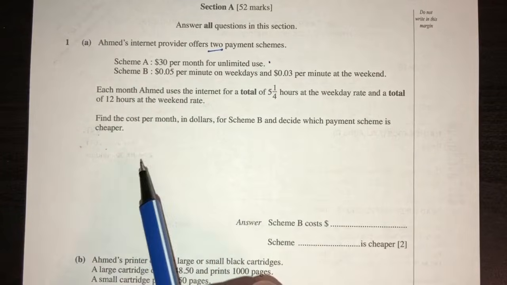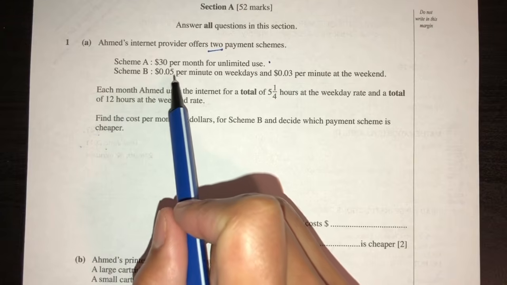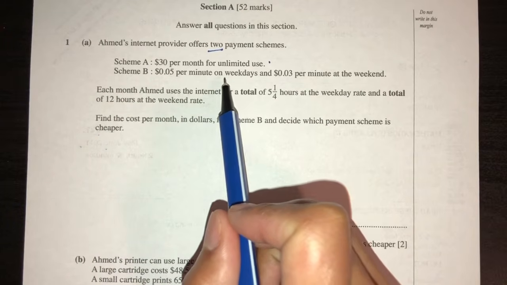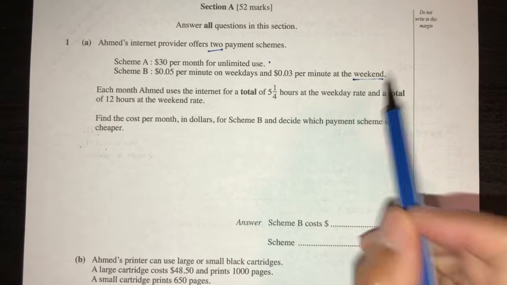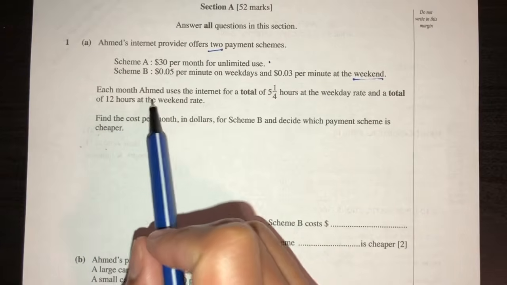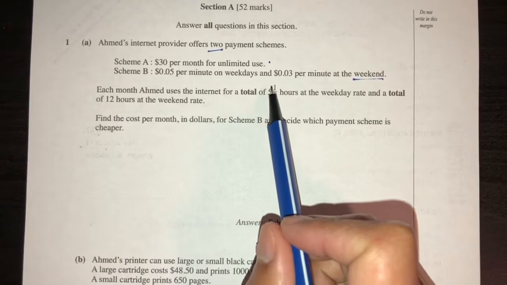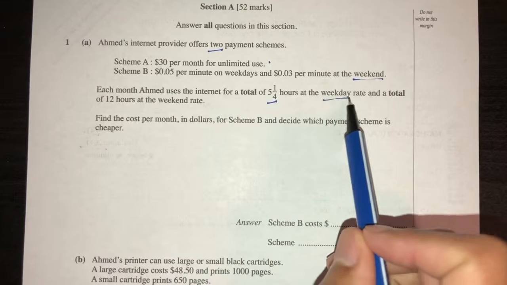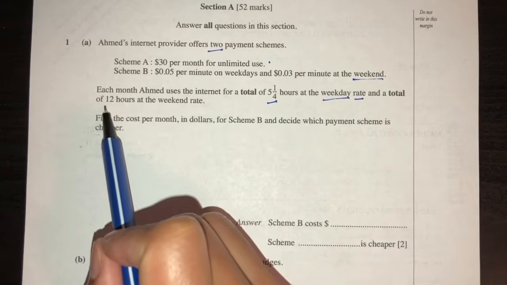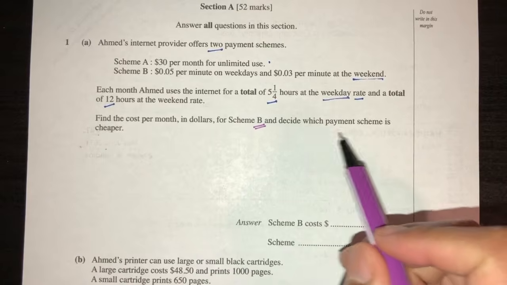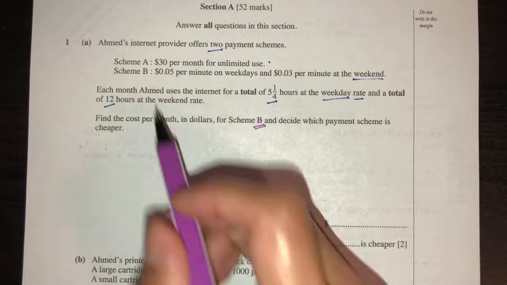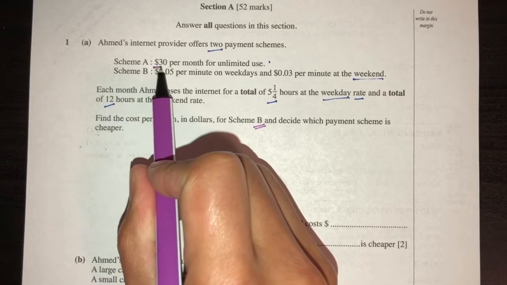Now, scheme B is $0.05 per minute on the weekdays, Monday to Friday, and then $0.03 per minute at the weekend, Sunday and Saturday. Each month Ahmed uses the internet for a total of 5 1/4 hours on the weekday rate and a total of 12 hours on the weekend rate. So now we have to find the cost per month in dollars for scheme B and decide which payment scheme is cheaper. A, as we know, is already given as $30 per month.